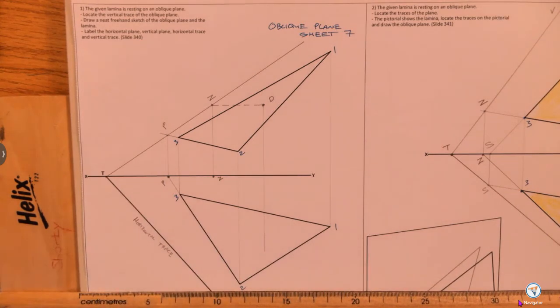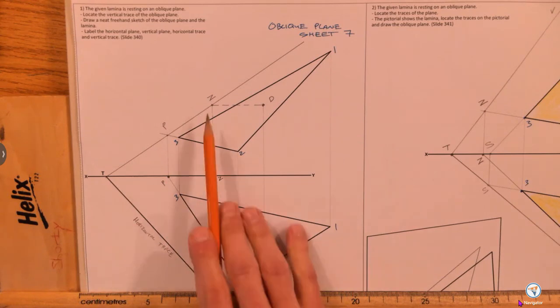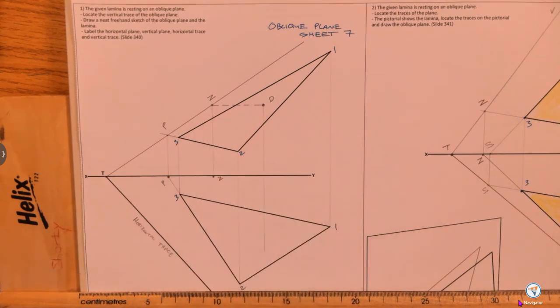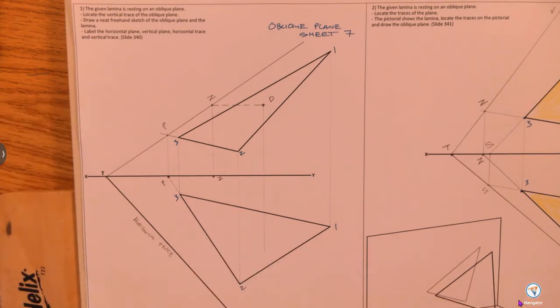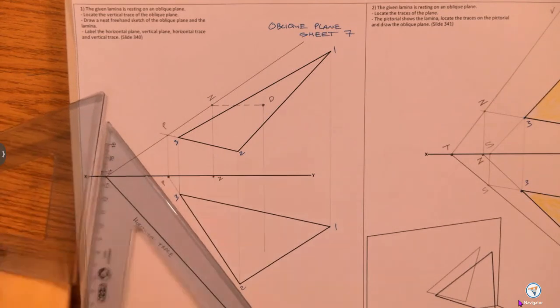It's a horizontal line. So the horizontal trace is obviously horizontal. The line DZ that I drew is horizontal. If two lines are horizontal, they're going to be parallel to each other. So in other words, those two lines, when I draw them, are both parallel to each other. So I can come along and I can draw parallel to the horizontal trace.